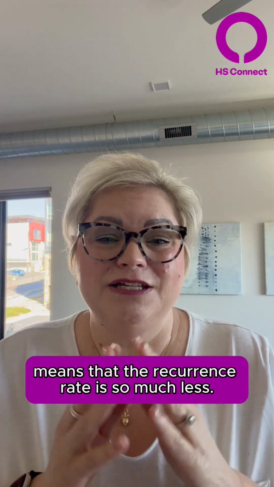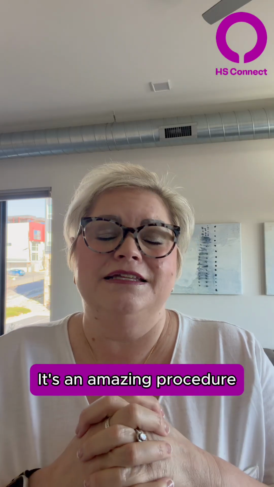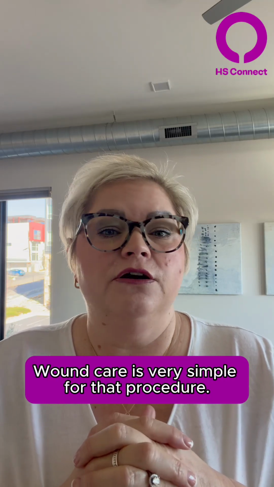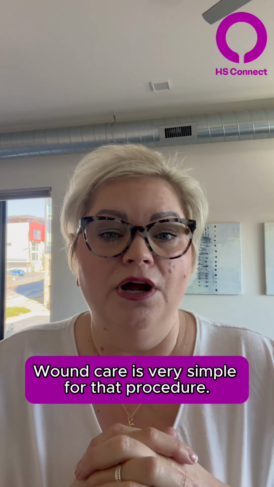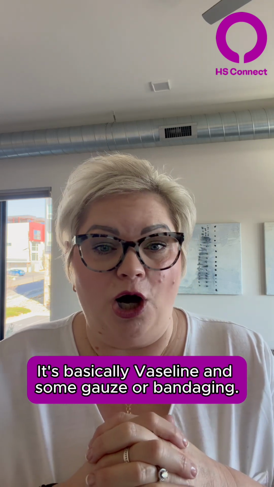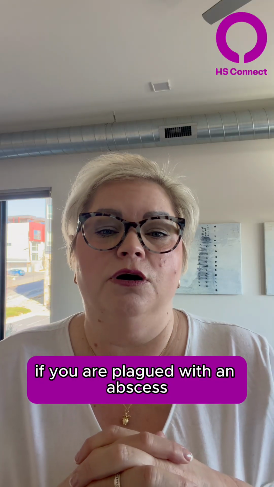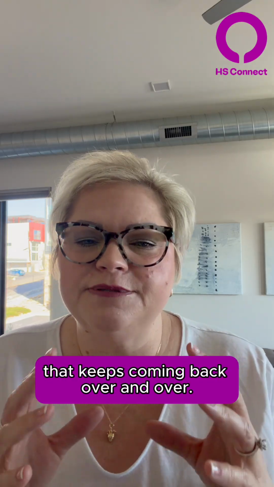That healing means that the recurrence rate is so much less. It's an amazing procedure. The healing time is not that long. Wound care is very simple for that procedure. It's basically Vaseline and some gauze or bandaging. It's something that you should definitely consider if you are plagued with an abscess that keeps coming back over and over.